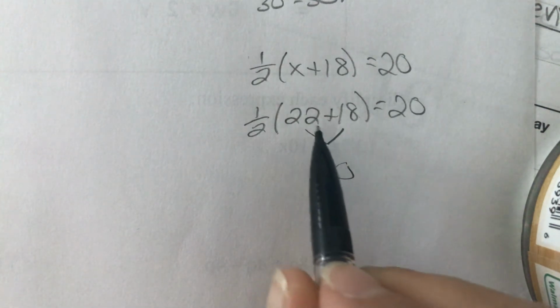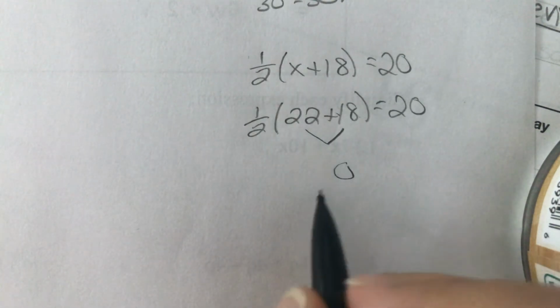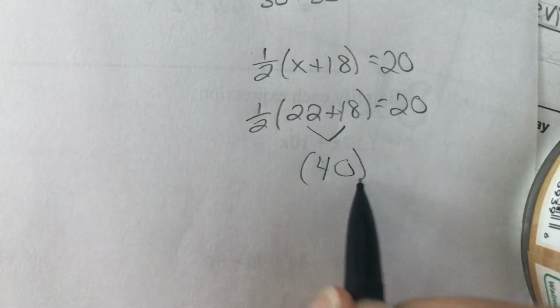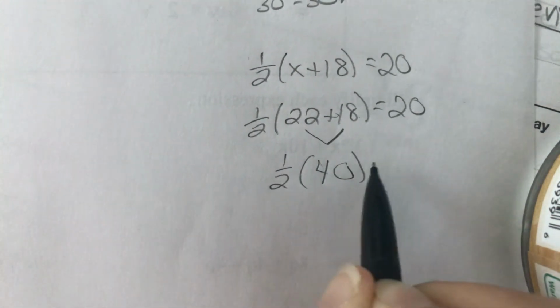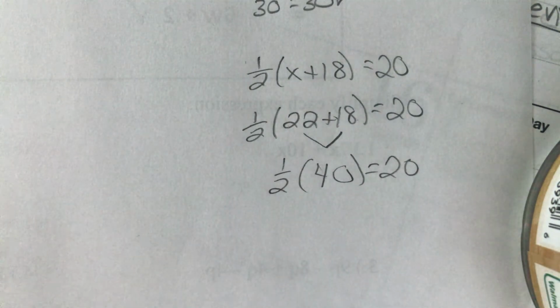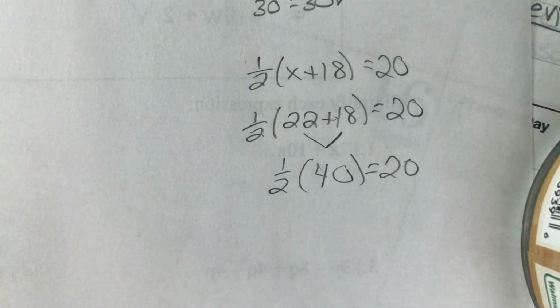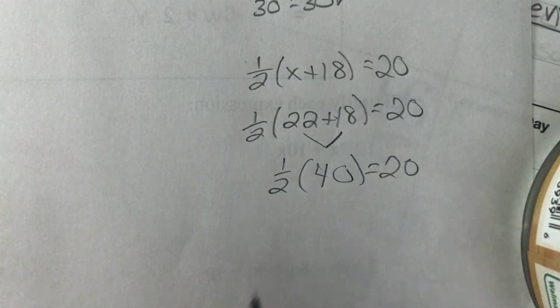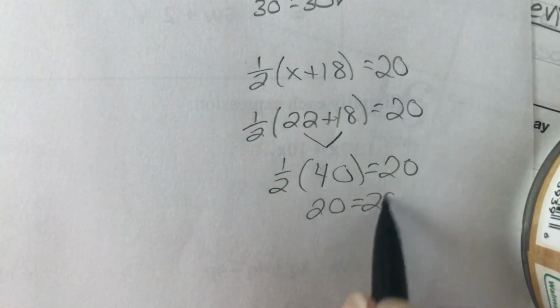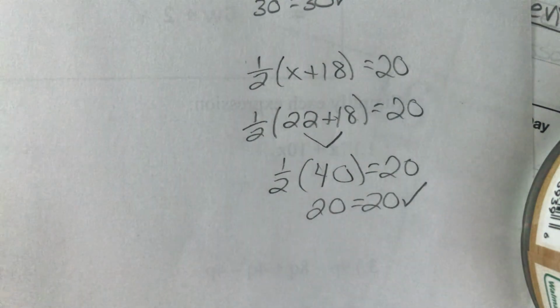Carry the 1. 2 plus 1 plus 1 is 4. All right, back to multiplying by that fraction. Well, multiplying by 1/2 is the same as finding half. Half of 40 is 20. We know we did it correctly.